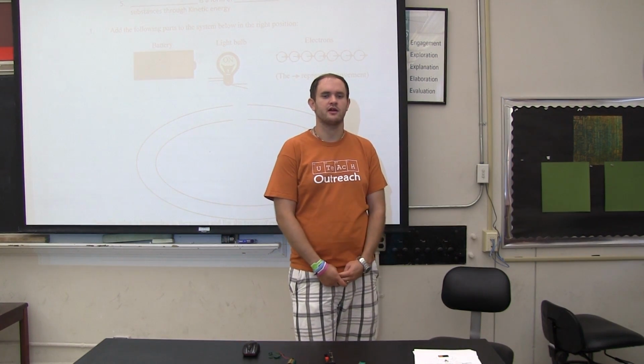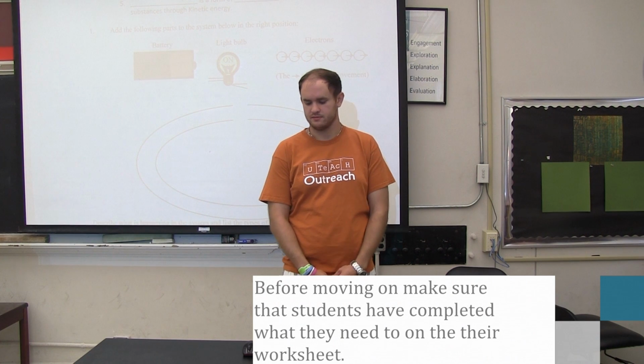So, great. So now that we know what a system is, go ahead and do number 1 on your worksheet using your ink pad and the eraser of your pencil to make the dots representing your electrons. Don't forget your arrows for your electrons so we know which direction the electrons are flowing.